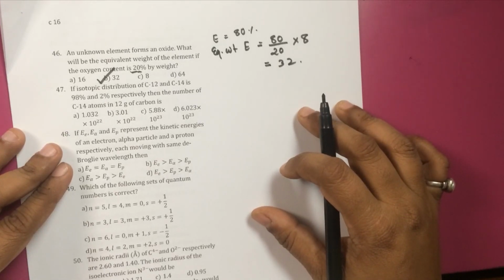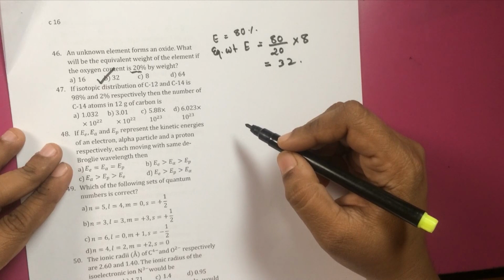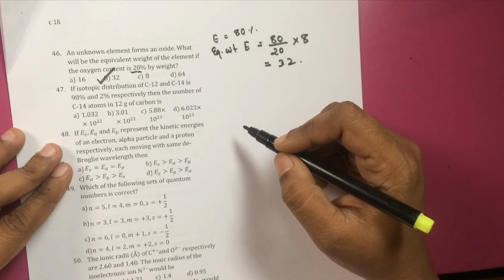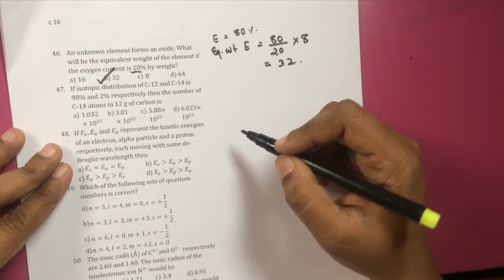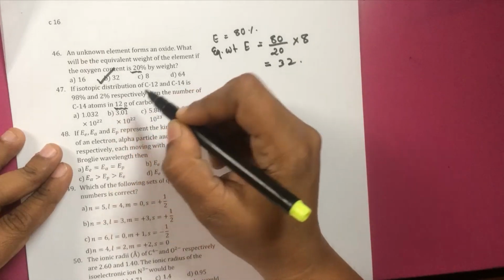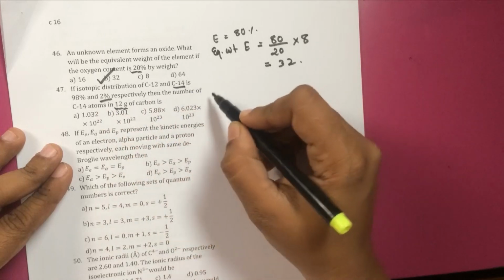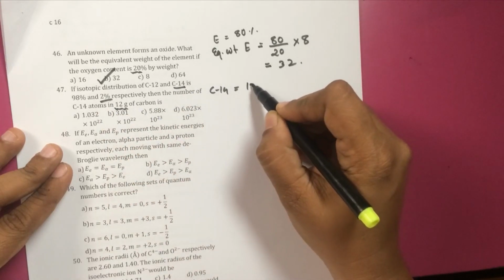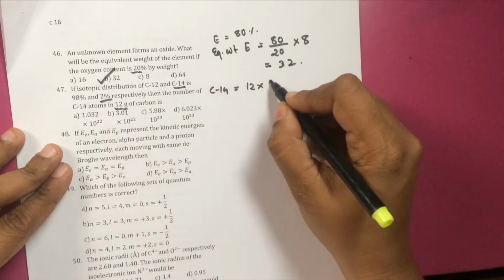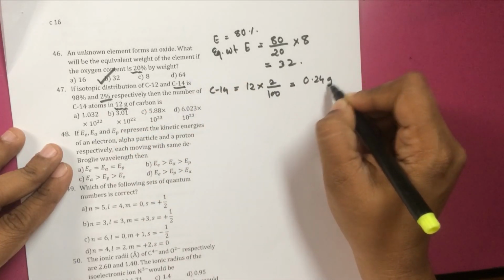Question number 47. If the isotopic distribution of C12 and C14 is 98% and 2% respectively, then the number of C14 atoms present in 12 grams of carbon. So we need to find for the 12 grams. Now in any compound there is 2% of the C14. Therefore C14 amount in 12 grams: we are going to take 2% of 12. So that comes out to be 0.24 gram.